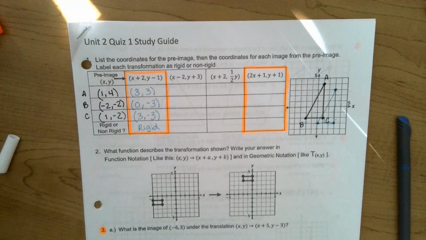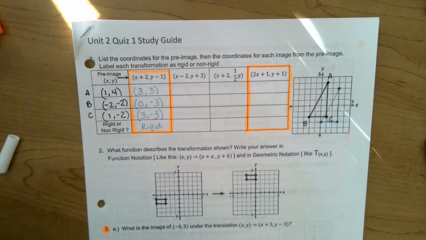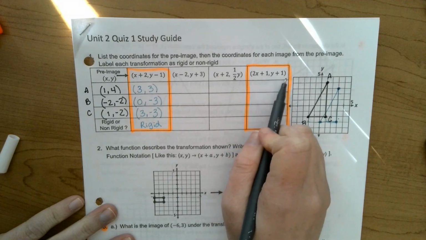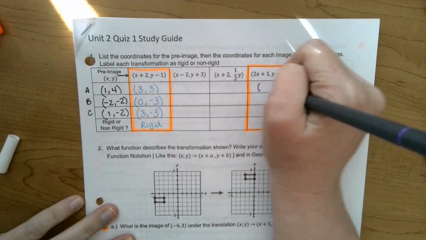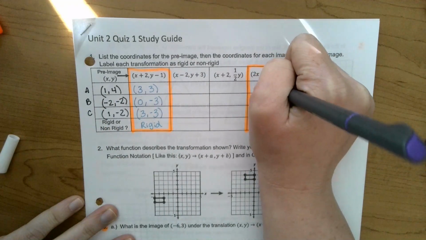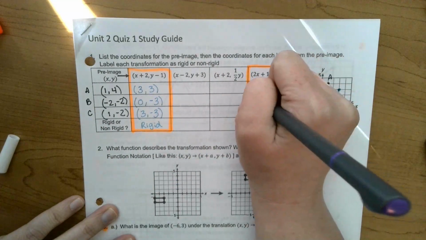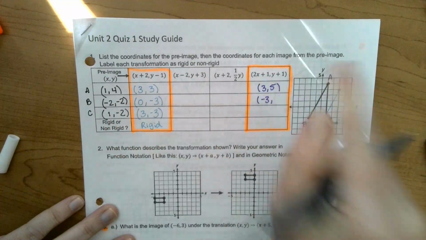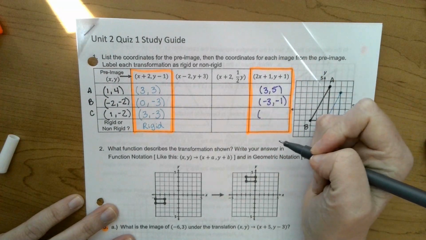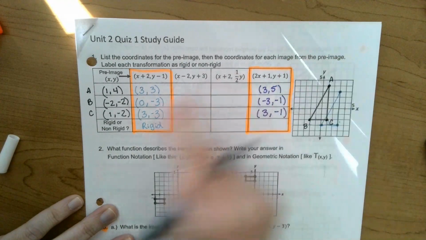Now let's look at number 2, or the second one I've highlighted. You can do these two on your own. I have full confidence in you. Okay, so we're going to take the x, multiply it by 2, and add 1, and then we're just going to add 1 to the y. So if I do that, my new coordinates should be 2 times 1 is 2, plus 1 is 3, 4 plus 1 is 5. Negative 2 times 2 is negative 4. Negative 4 plus 1 is negative 3. Negative 2 plus 1 is negative 1. And C, 1 times 2 is 2. And 2 plus 1 is 3. And negative 2 should be negative 1 when we plug it in.